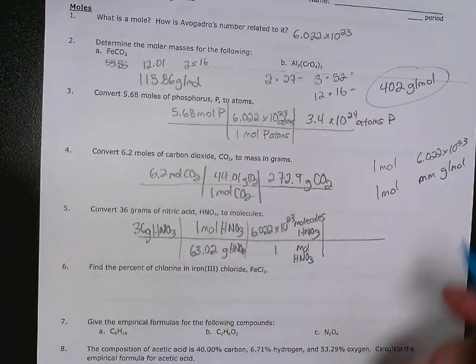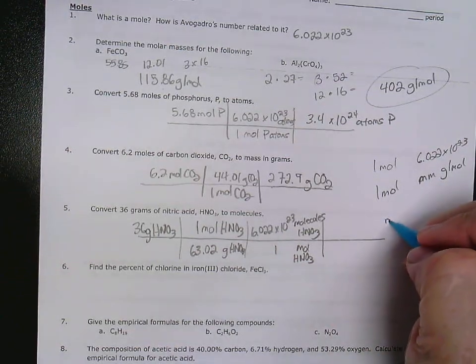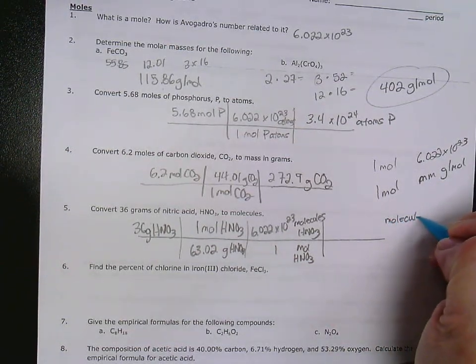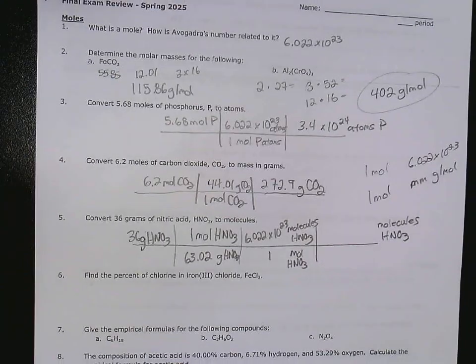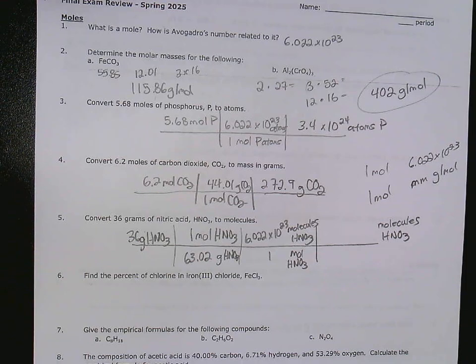63.02 grams. Now it's a math problem, and I'm just going to find molecules of HNO3. So 36 times 6.022 times 10 to the 23rd.